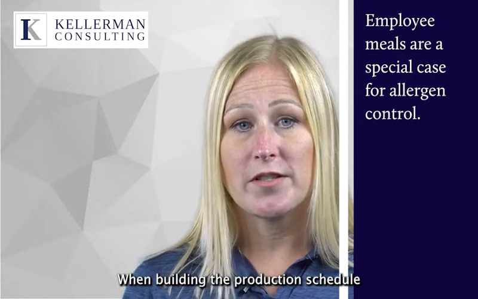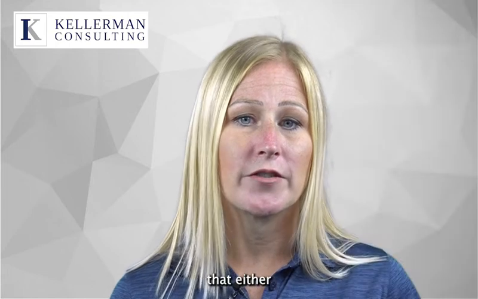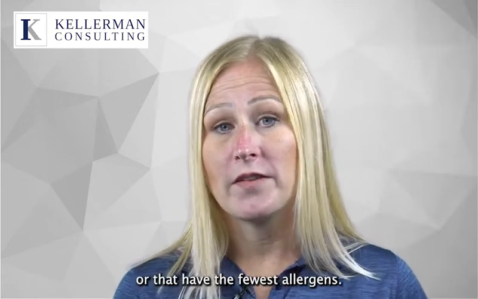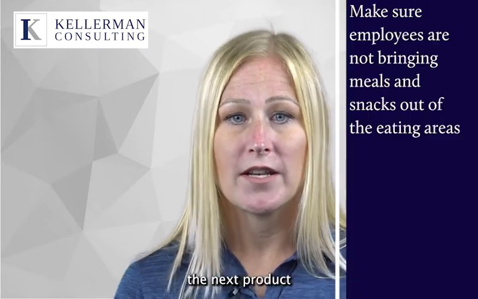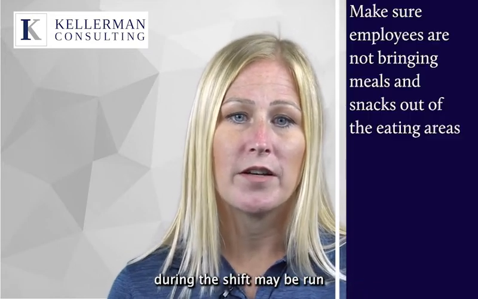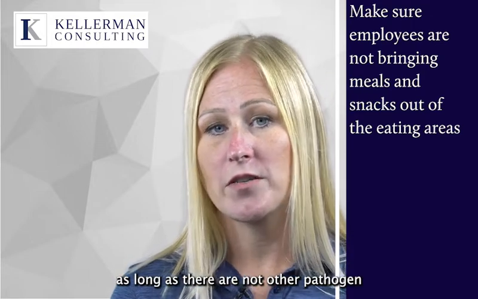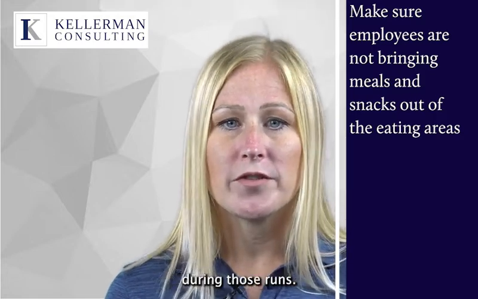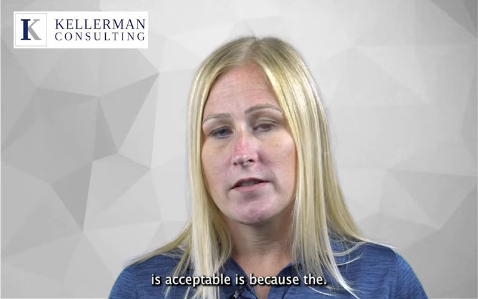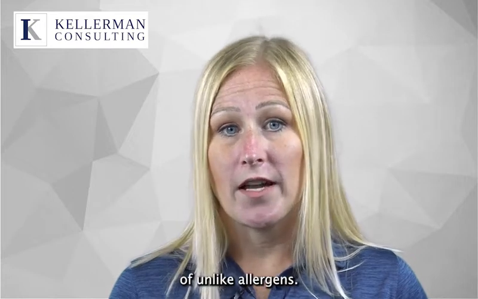When building the production schedule to control for allergens, we should start a day's production with products that either do not have allergens or that have the fewest allergens. Where the first product has no allergens, the next product during the shift may be run without a full cleaning as long as there are not other pathogen or quality risks associated with that changeover or the products produced during those runs. The reason this is acceptable is because the previous allergen is also in the next product, so there is no cross-contact of unlike allergens.